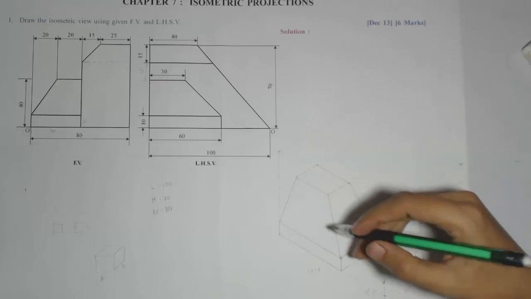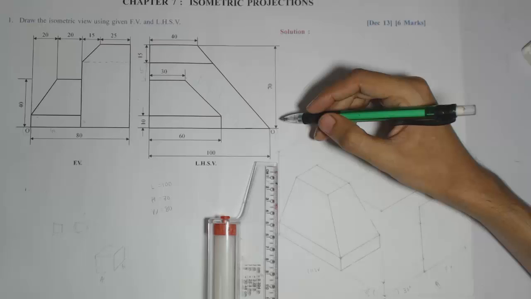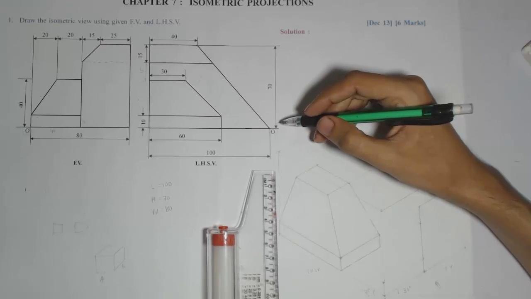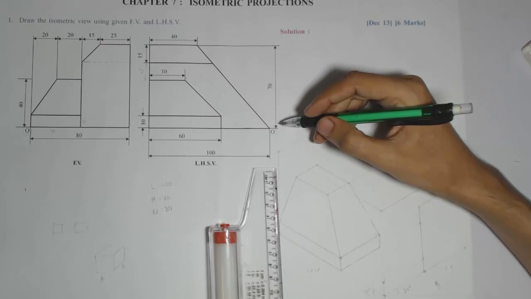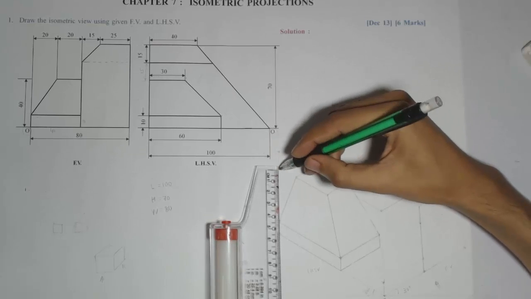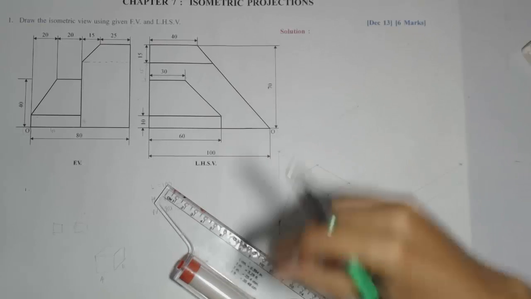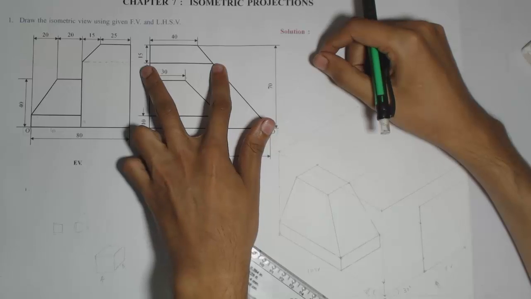So for that again, from the opposite boundary of the origin, I'll measure 55 height. So somewhere here, and I need to measure this length.